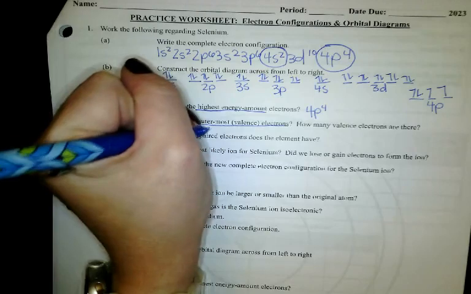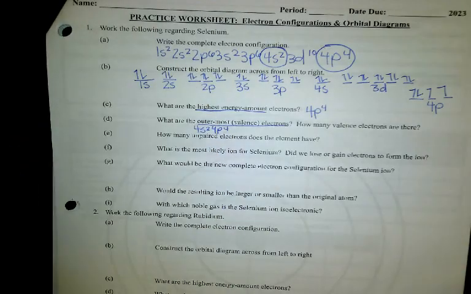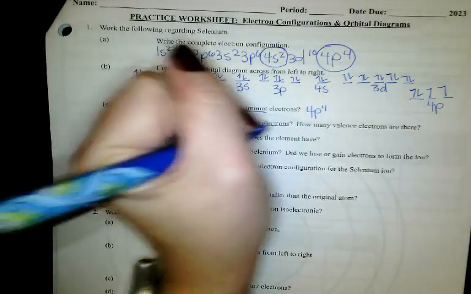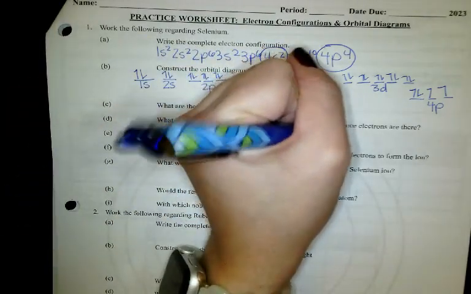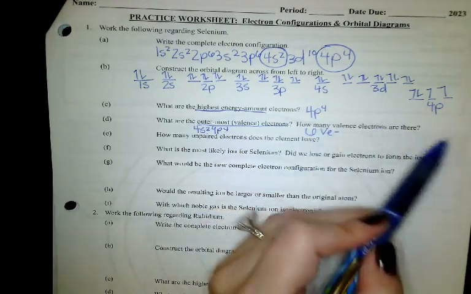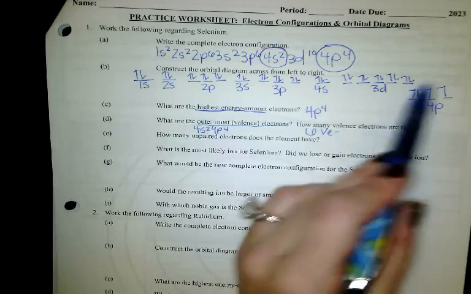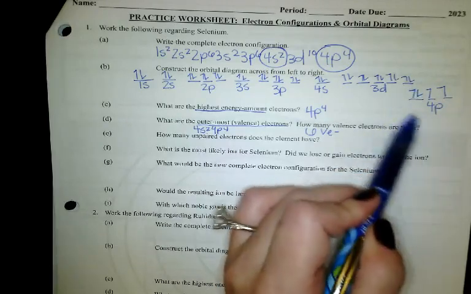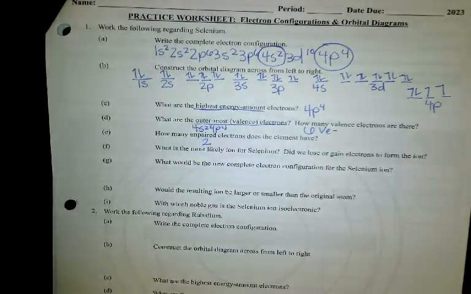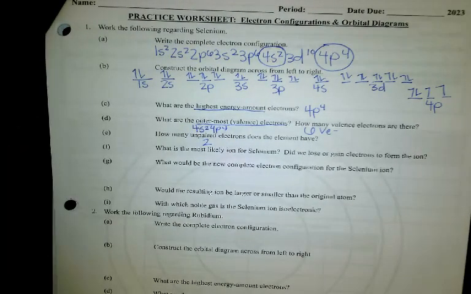And it says, how many valence electrons are there? There are 6 valence electrons, okay? Now, how many unpaired electrons does the element have? So you have to look at the last part of your orbital diagram, and we see that we have 2 unpaired electrons. What is the most likely ion for selenium?